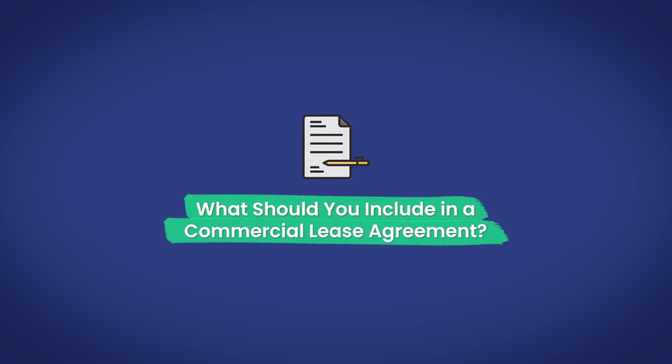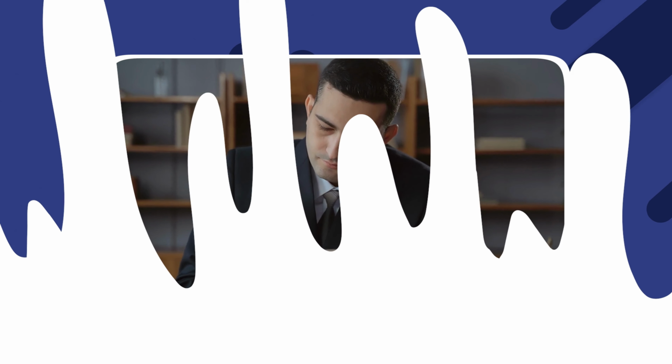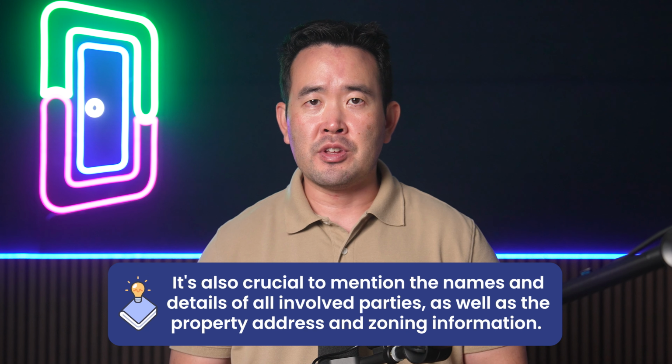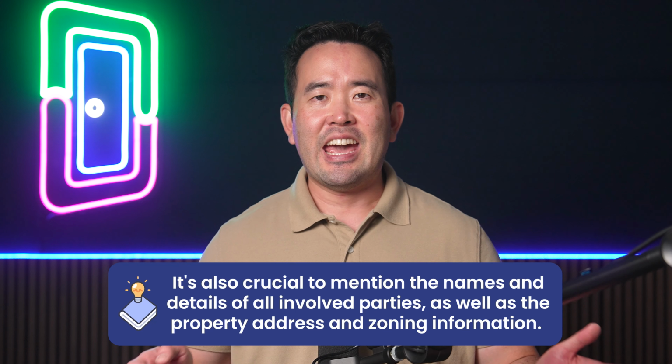So, what should you include in a commercial lease agreement? First off, the introduction should include key details like the date, parties involved, and the lease term. It's also crucial to mention the names and details of all involved parties, as well as the property address and zoning information. The terms and conditions section is another crucial part.